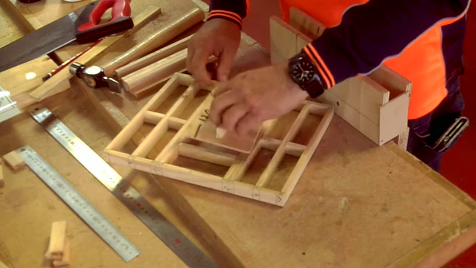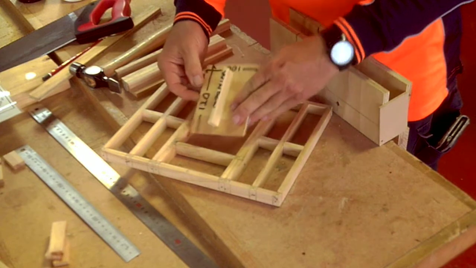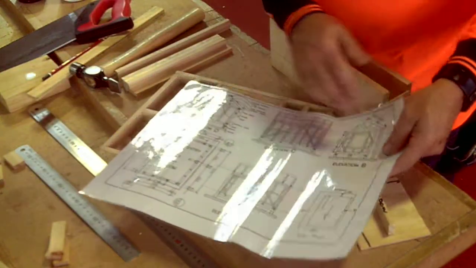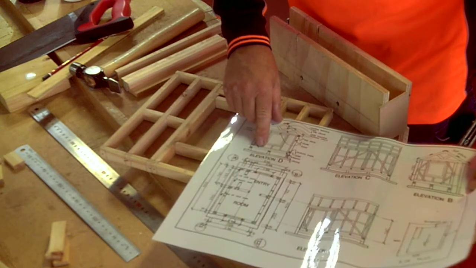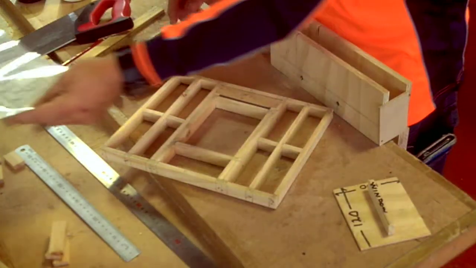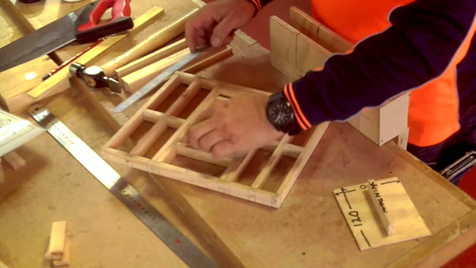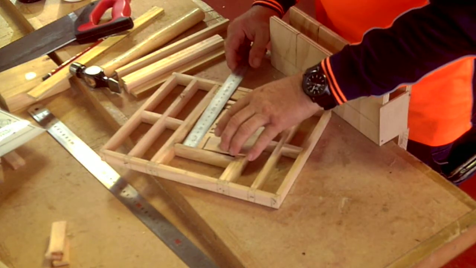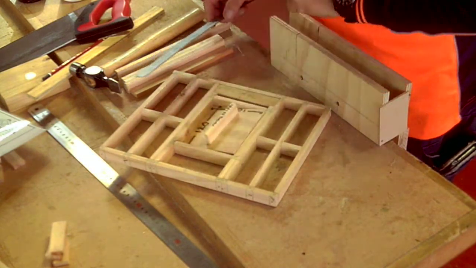So your window measurements are 100 millimetres wide by 120 millimetres down. Now according to the plan over here, it shows you that the bottom of the window should be 60 millimetres from the floor. So from the bottom of the bottom plate to the bottom of the window it's 60 millimetres. So we need to make sure that that piece there is 60 millimetres for the window to sit on. Then you've got another 120 for your height of the window. Then you've got the top piece.